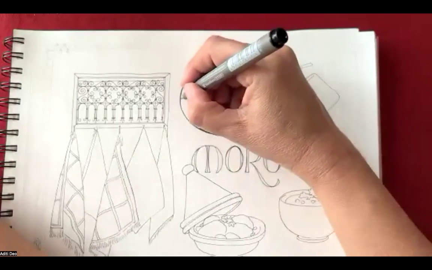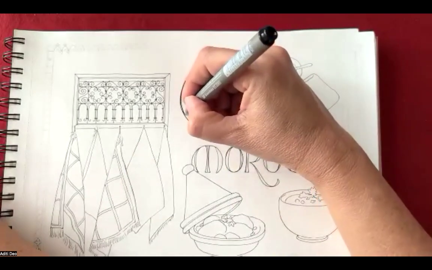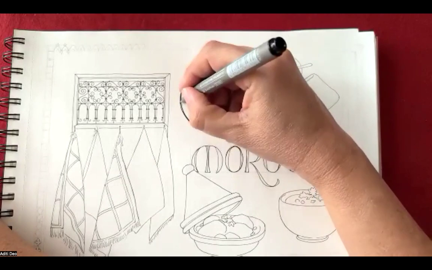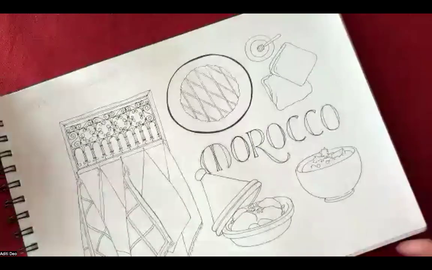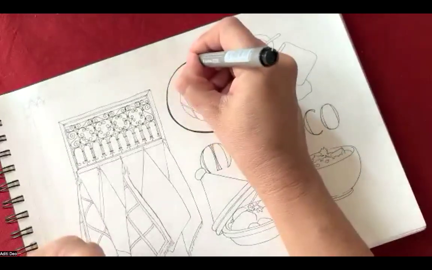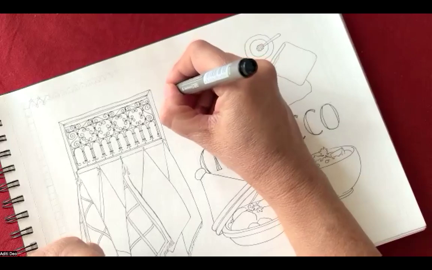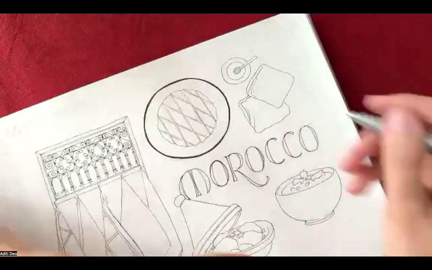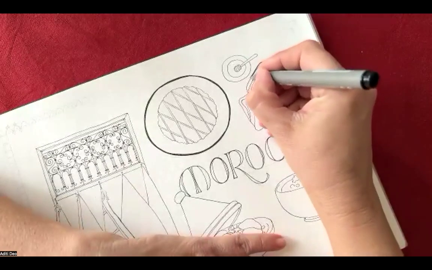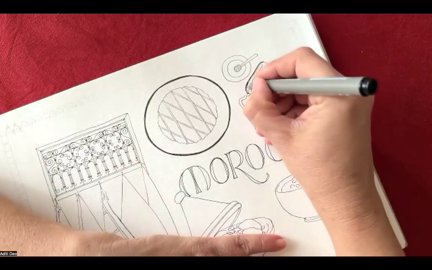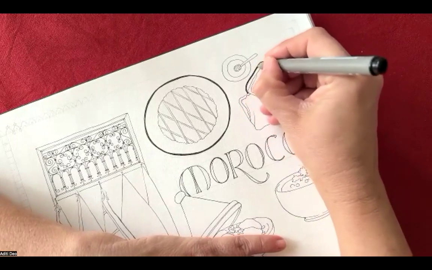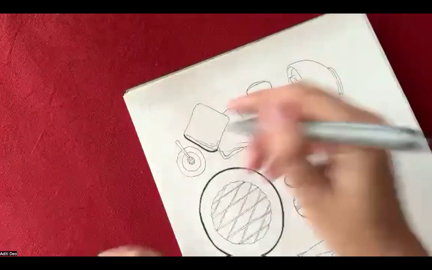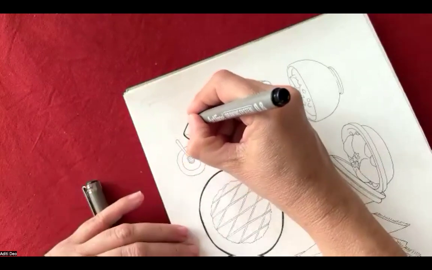So I can manipulate this shape a little bit and make it look a little less oval and a little more circular. So this line, the thick line, is like when you have stickers or something, you have a line that goes around the main graphic. That is how you make your illustration look like a graphic image.